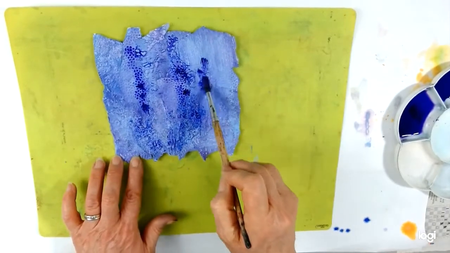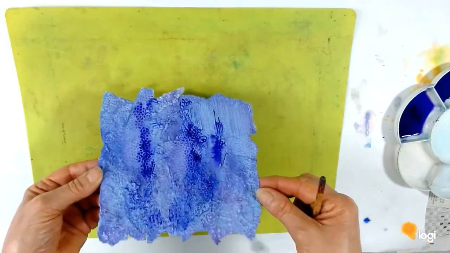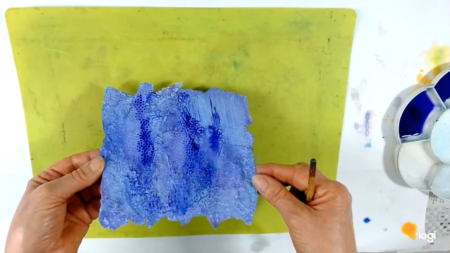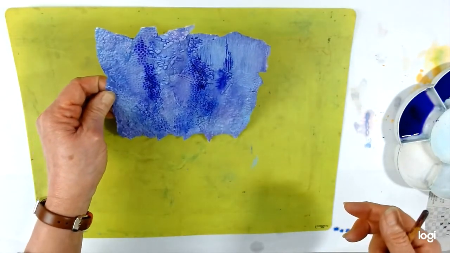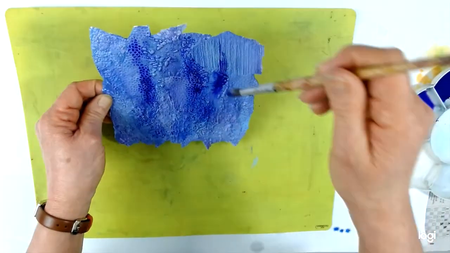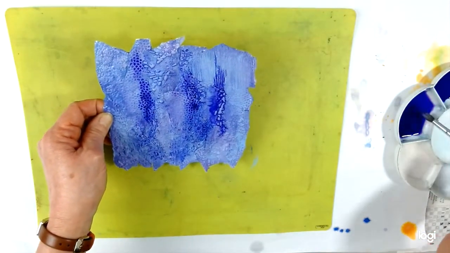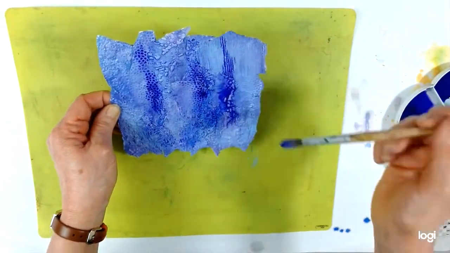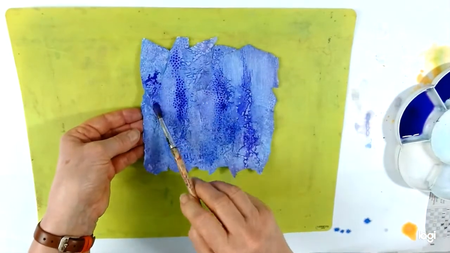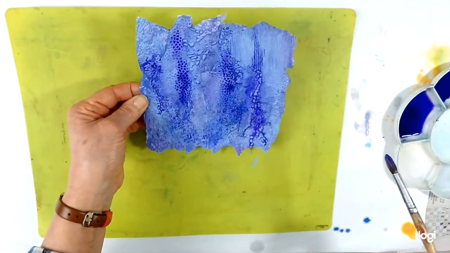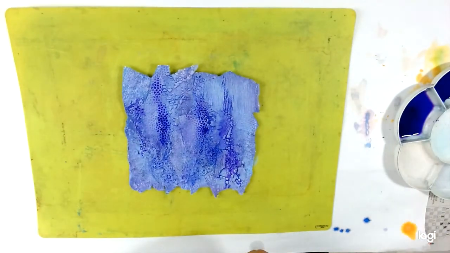Some darker colours going in here. Then I'm going to come and I'm just going to let that then run. You just need to very lightly trickle, let it trickle down and run. Put a bit more on. Add some blue.